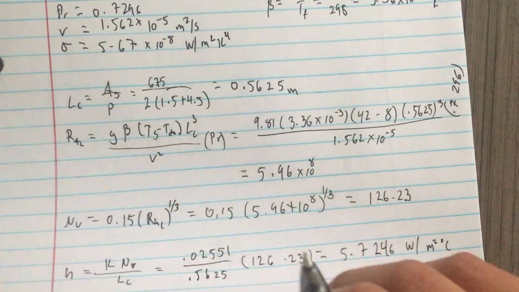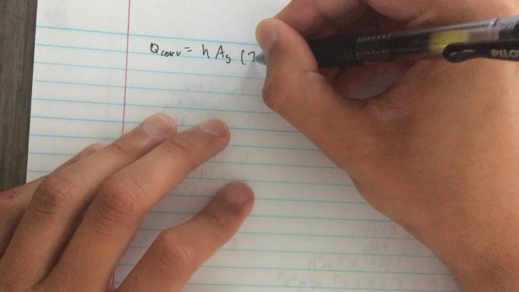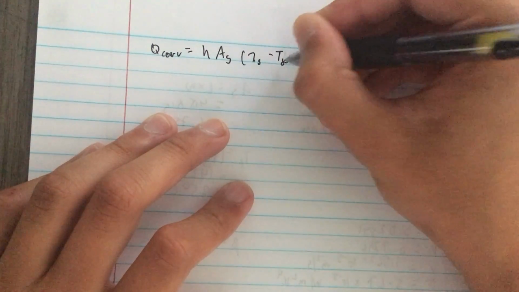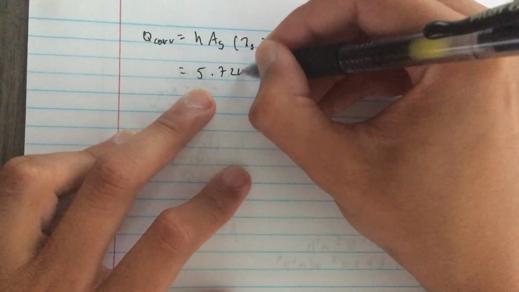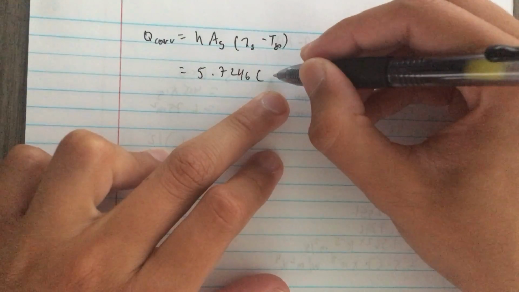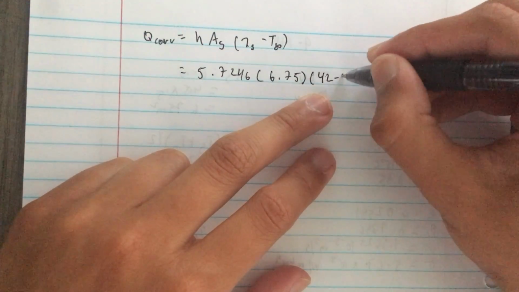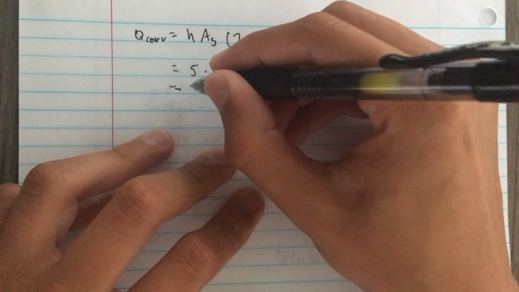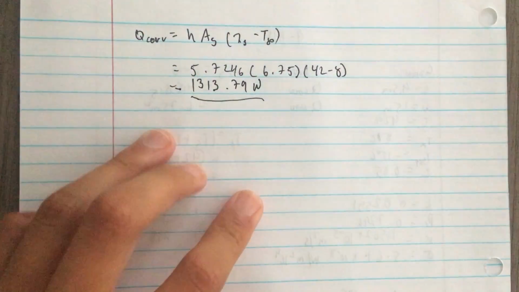Now we have this, we can calculate our Q convection, and that would just be h A times TS minus T infinity, right? So the h was 5.7246, and the surface area was 6.75, and then we got 42 minus 8, and that equals 1313.79. So that's the answer to the first part.